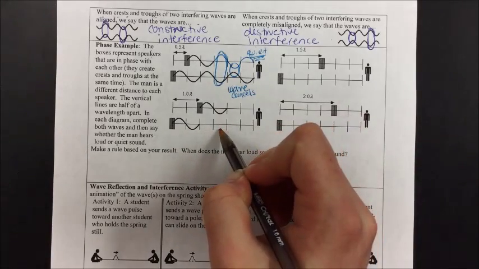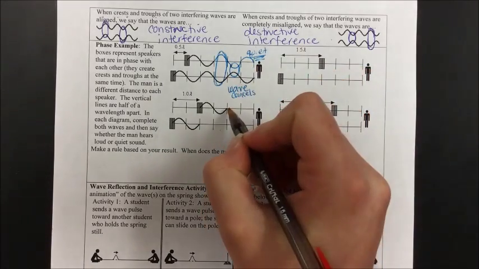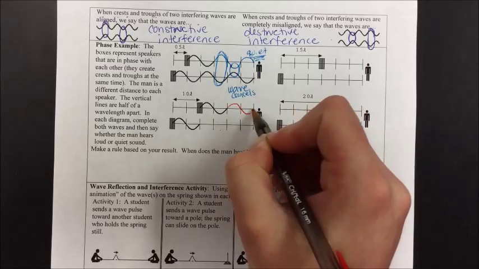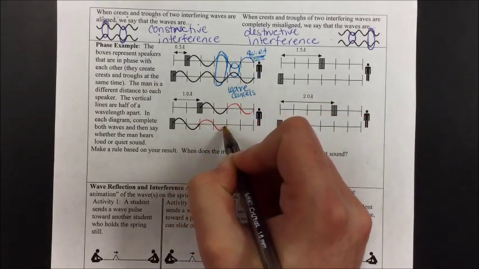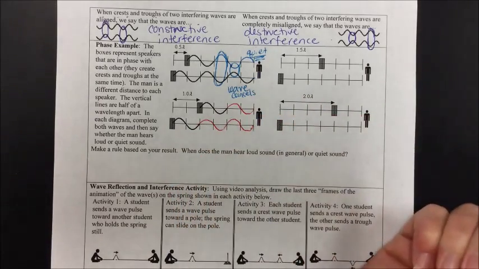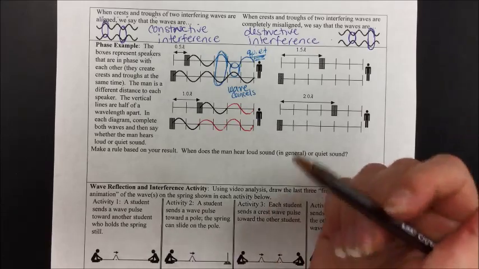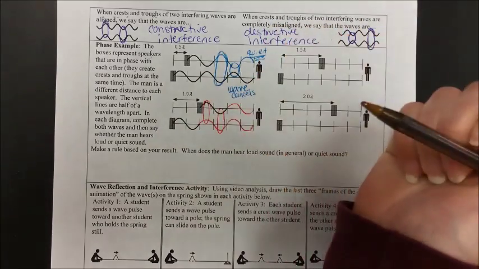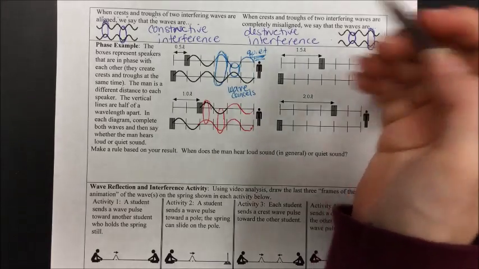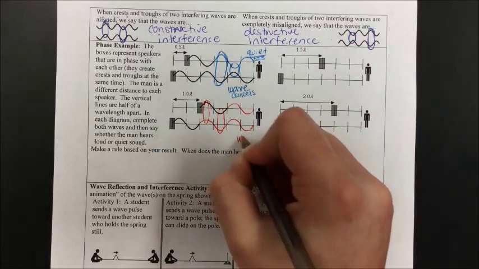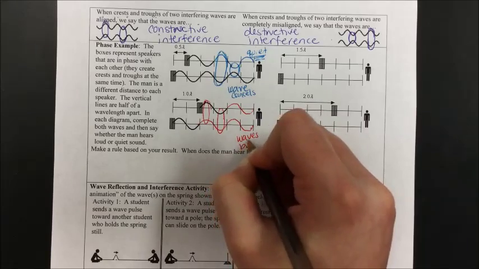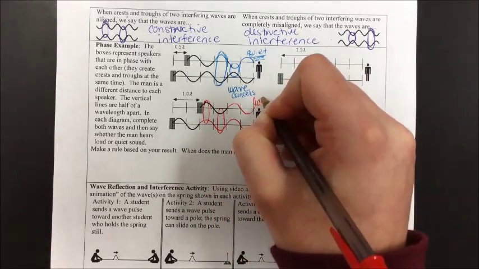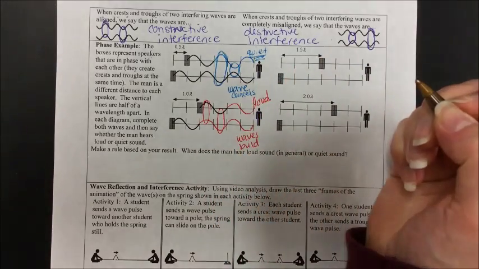So if we do this one down below, do up, and then we do down, we do up, down. Okay, so we draw in our waves, and we look at what things are aligned. So here we have a crest and a crest align. Here we have a trough and a trough align. So this is going to be the waves build. And so he's going to hear a loud sound.